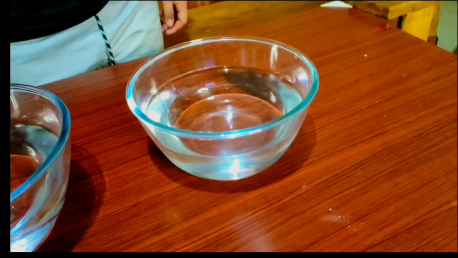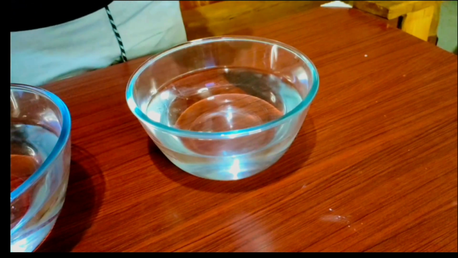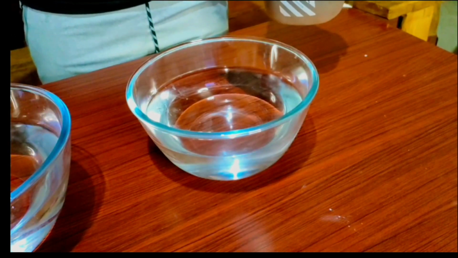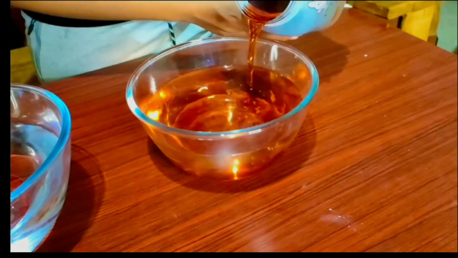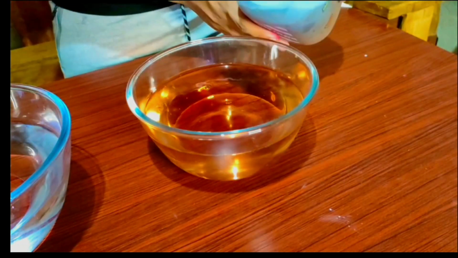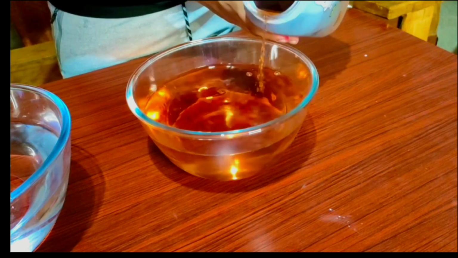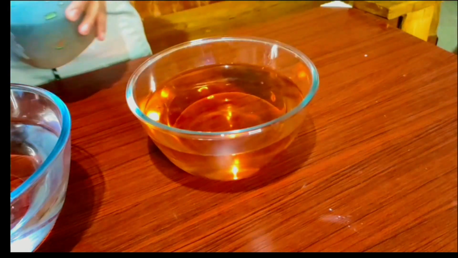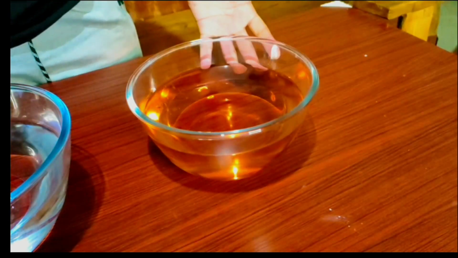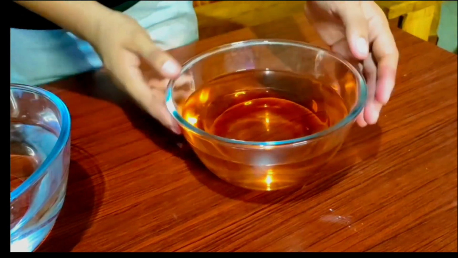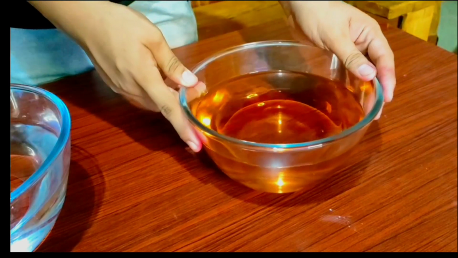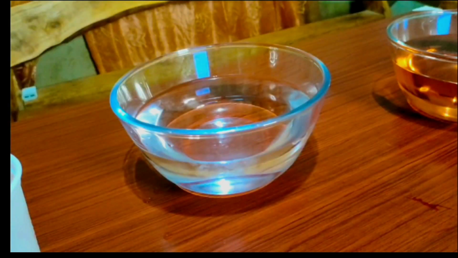Now, we're going to pour the brown water, or the room temperature water, in the bowl. As you can see, the normal temperature water spreads evenly throughout the bowl. It quickly made the transparent bowl into brown.